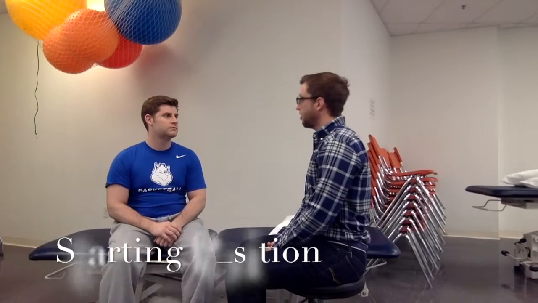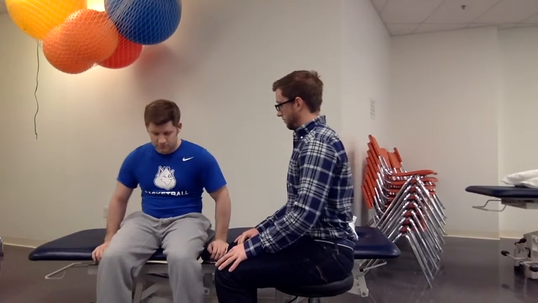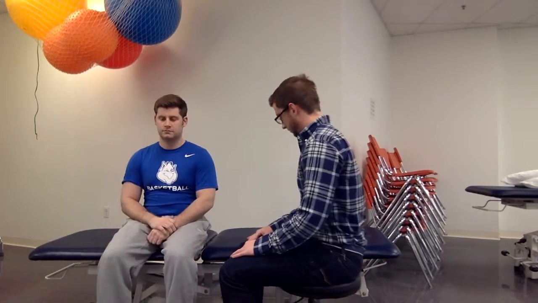And we're going to place you in the starting position. The patient is sitting at the edge of the bed or treatment table without a back or arm support. Thighs are supported on the edge of the table, knees are at 90 degrees, feet are flat on the floor, and arms are resting on the legs. His head and trunk are in the midline position.